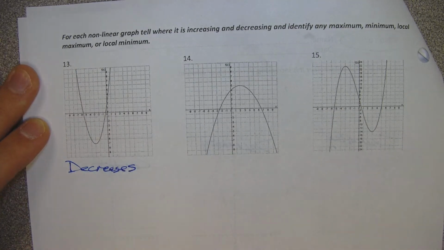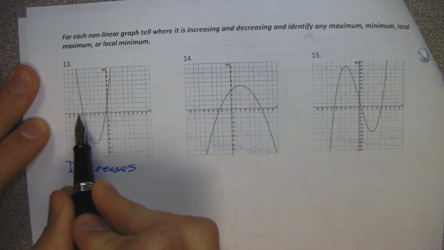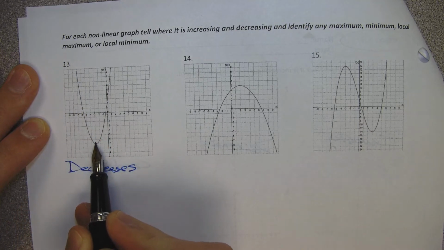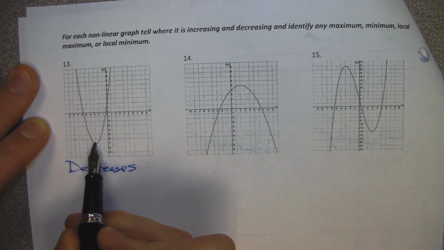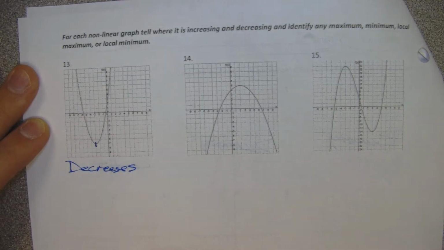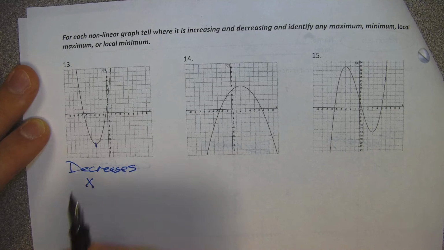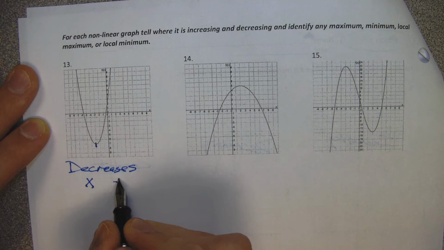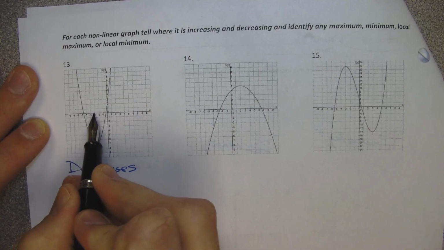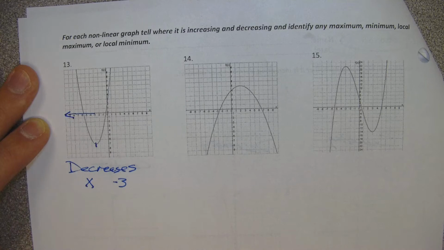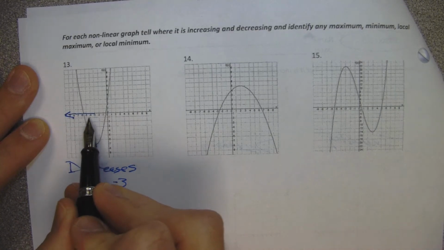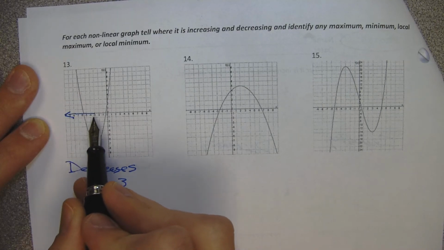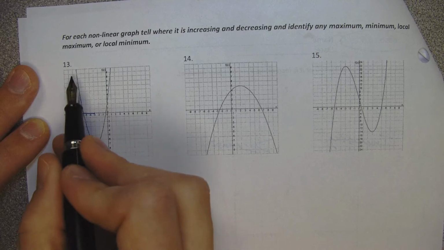But now we need to say where. All right, so to do that, we look at the x-axis. Where is it decreasing? Well, notice it's decreasing, decreasing, decreasing, decreasing, and it stops right there. So let's go up on the x-axis. That's at -3. So all of my x values are decreasing until I hit -3. So -3 is the stopping point. So all of the values that are on this side are part of what's decreasing. So -3, -4, -5, and so on. Technically, -3 doesn't count, but we'll include it for now. All of these numbers are where our graph is falling.